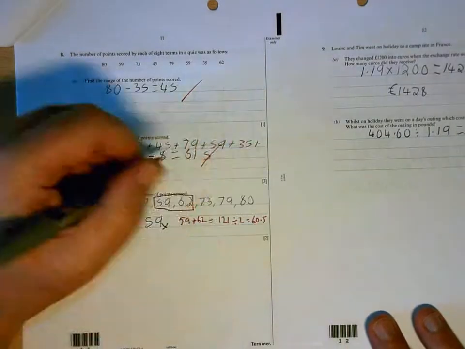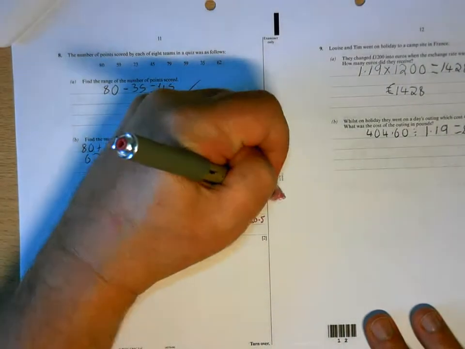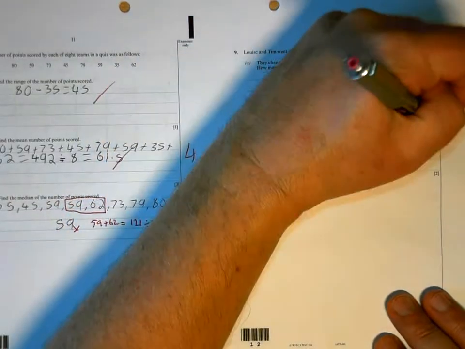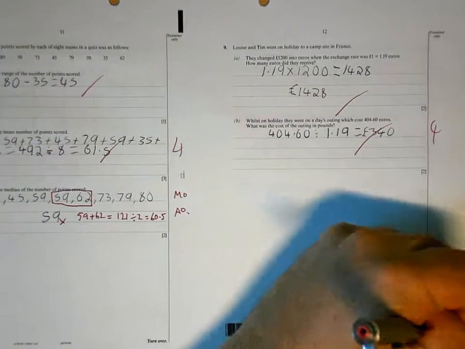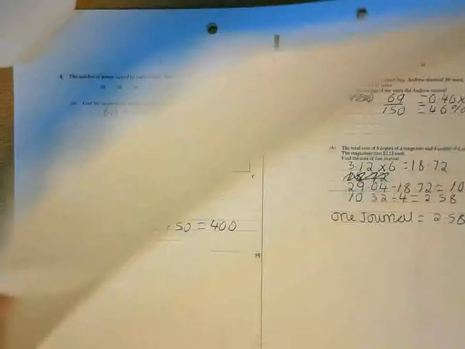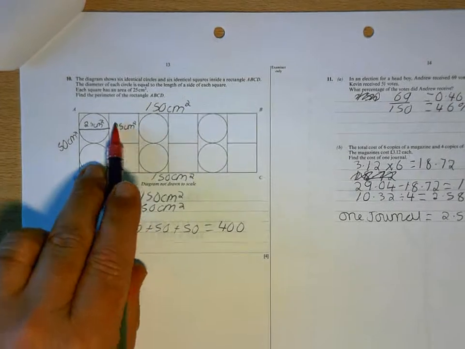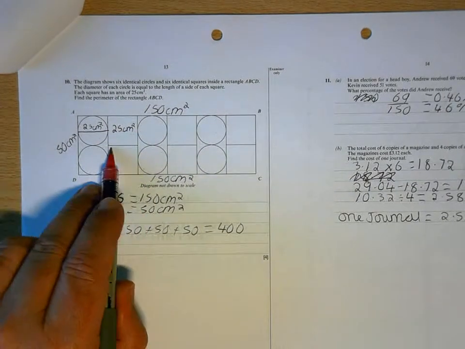Okay, so you haven't done enough there to justify a mark, but you have got full marks there, so that's good. 8 for the page. No, the area is 25. You want to find out what the sides are.